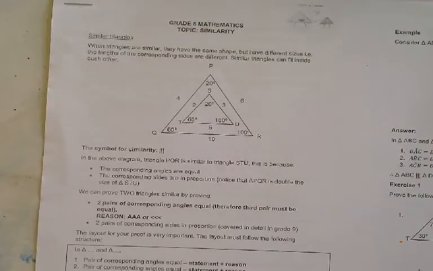Okay. We can now take out our worksheet that you received yesterday. So the first page is everything we've already written, but we can just read it in someone else's words. When triangles are similar, they have the same shape, but have different sizes, i.e. the lengths of corresponding sides are different. And similar triangles can fit inside each other.